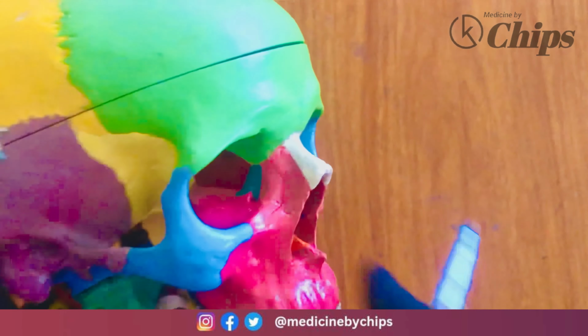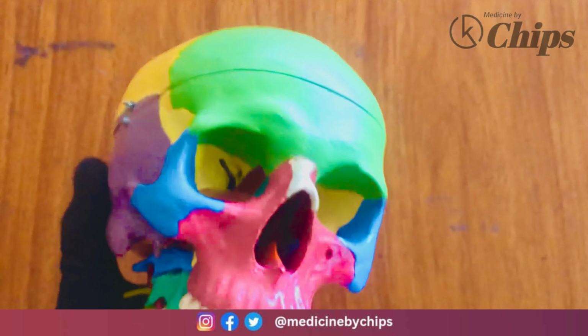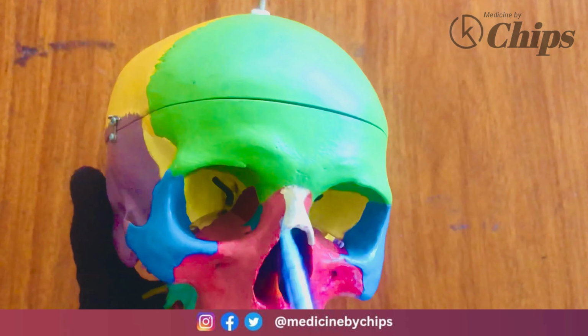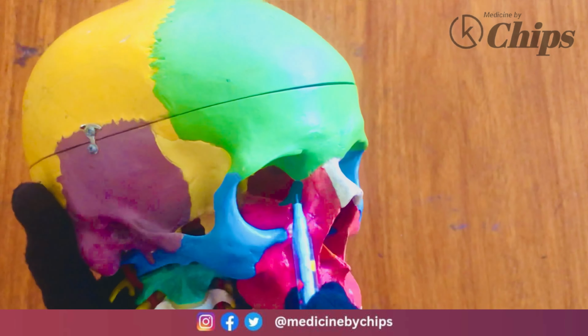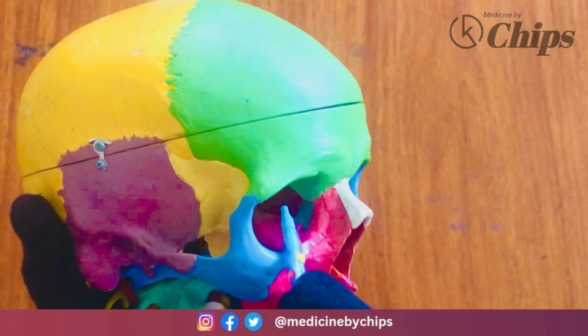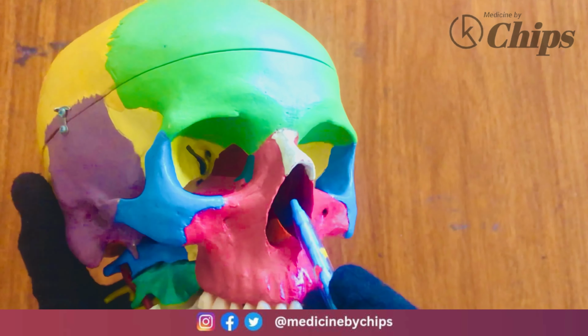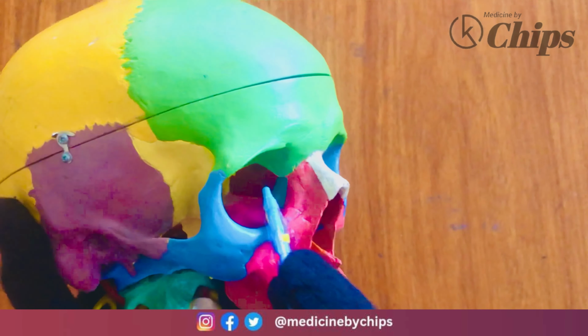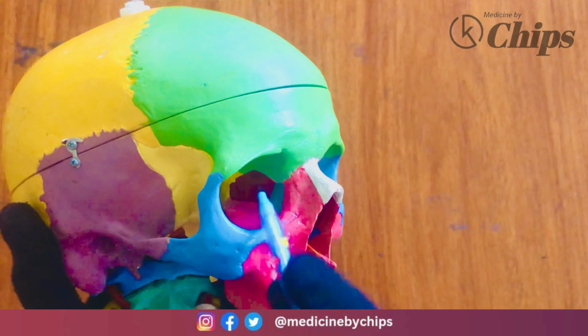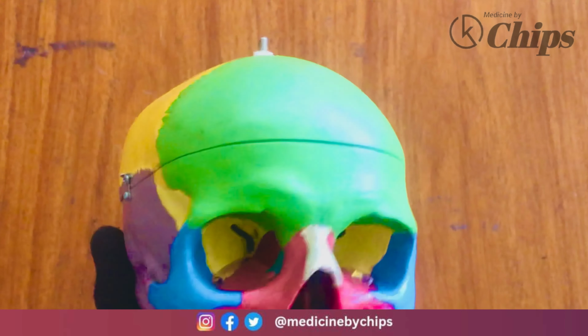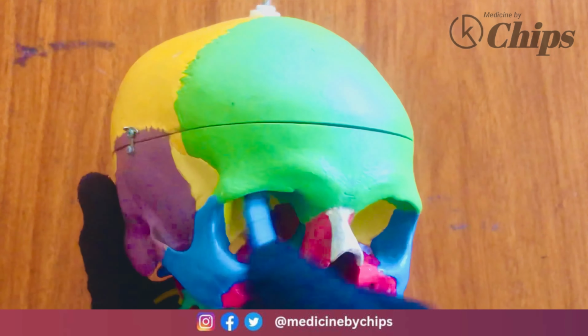Next we will see the orbit. In the orbit, this is the lacrimal bone in green. This is the orbital part of the ethmoid bone. Perpendicular plate, middle concha, and orbital part of the ethmoid bone. Okay. Next, we will see this is the orbit.